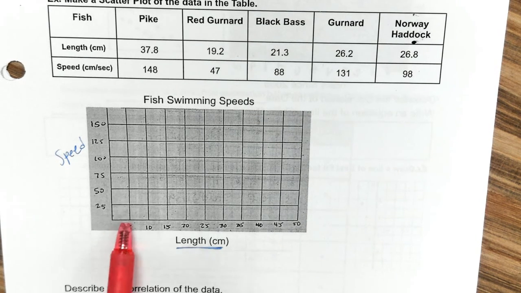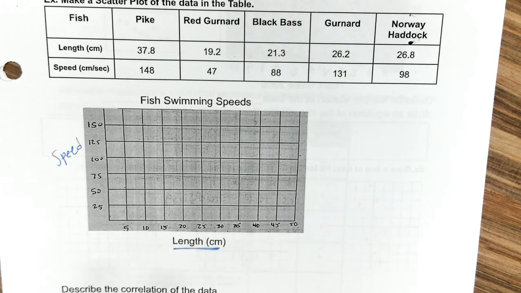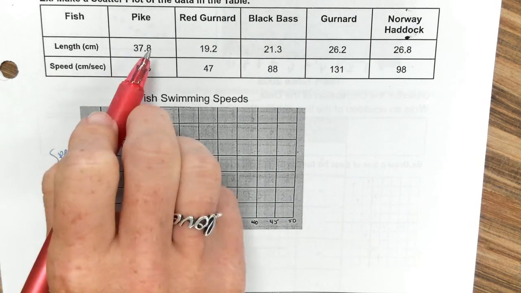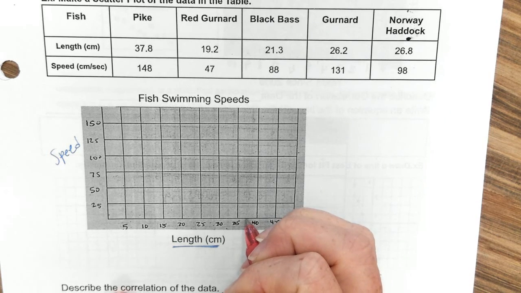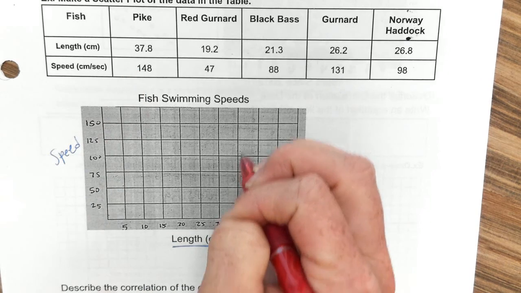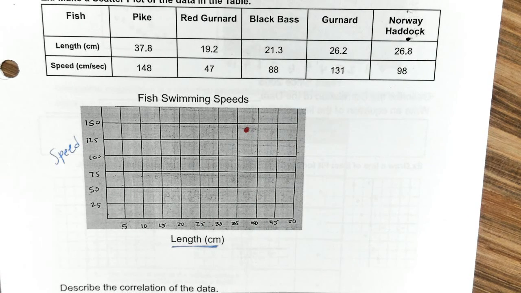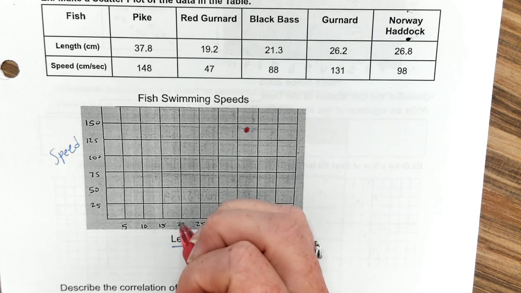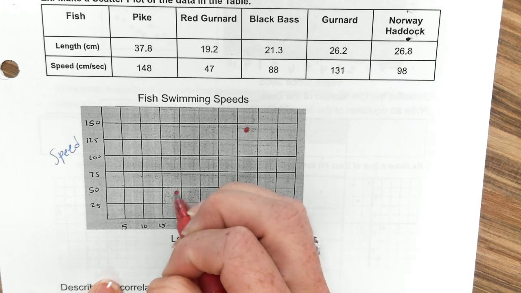Now, do y'all notice that the x-axis is counting by 5s, the y-axis is counting by 25. So is my graph going to be beautifully perfect? No, I'm just going to put it in this best spot. So when a fish is 37.8 centimeters long, so I'm going to find 35 and 40, I'm going to go kind of in the middle. It is 148 centimeters per second. So it's like almost up to 150, so just somewhere in there. All right, the next one. When a fish is 19.2, which is right here to the left of 20, it's 47 in speed, just somewhere in here.